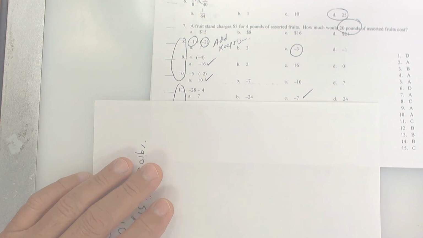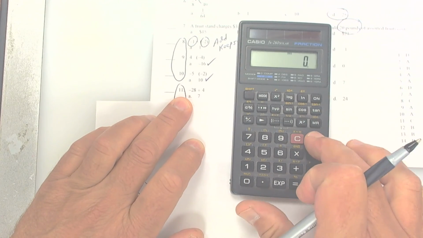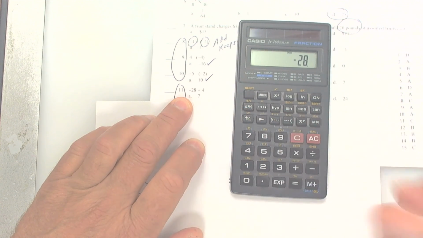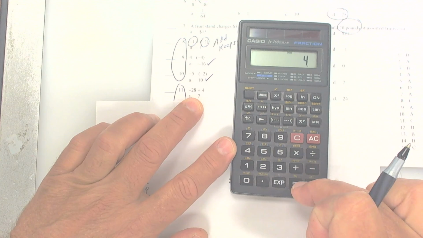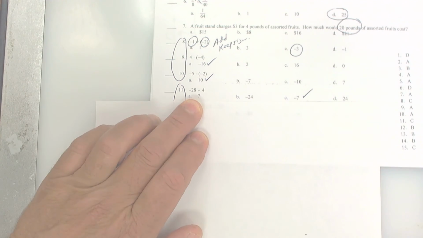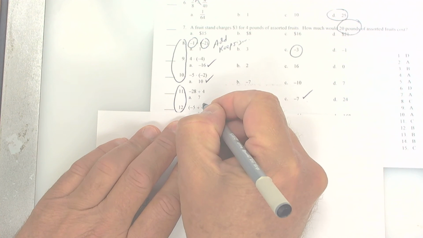Now you might say, well, how do I do it on my calculator? Watch. On this one, I take 28, and I pop a negative in front of it. And then I put divided by 4. I mean, it does it for you. -7.